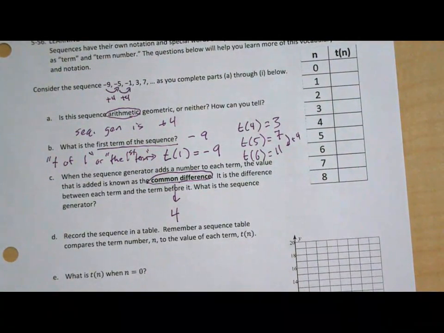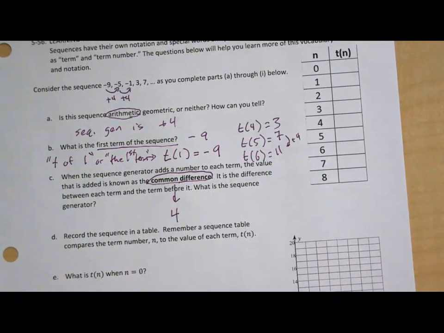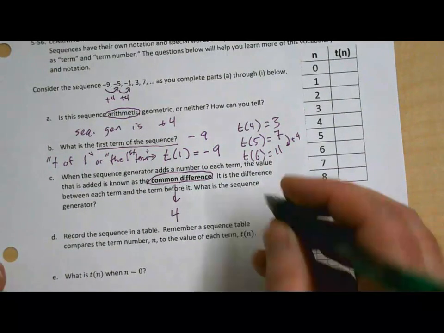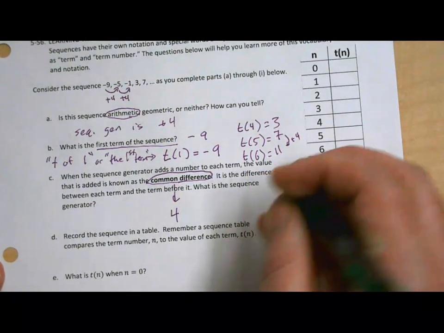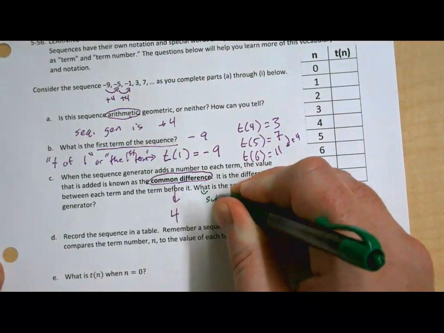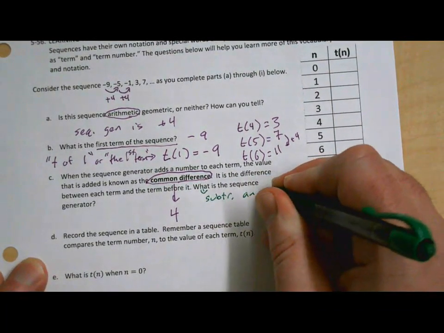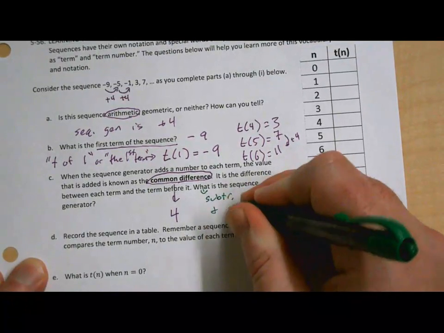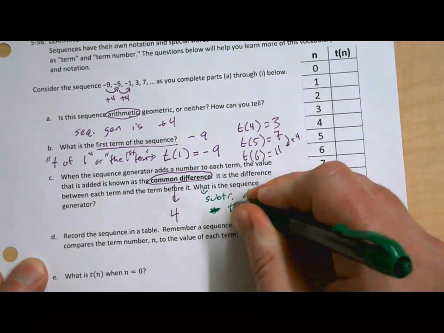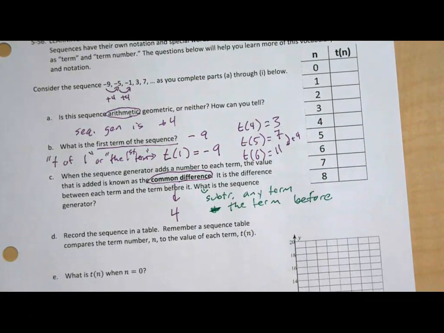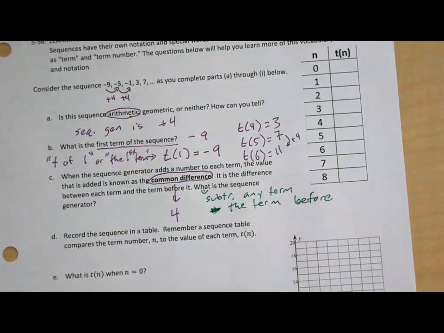This is really key. Please don't miss this, okay? Guys, don't miss this because this is one of the most important things you're going to be using to do our work today and many of the problems on the test. You find the common difference by finding the difference, in other words, subtract. You subtract any term minus the term before. Any term minus the term before.